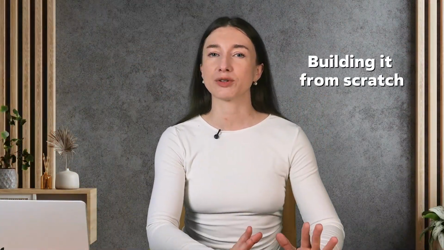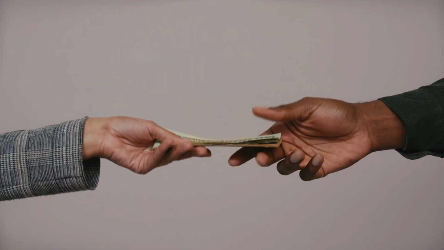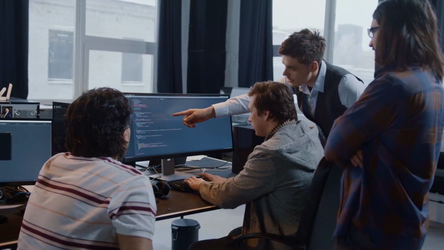But how do you get your store? There are two paths: building it from scratch or using a platform. Building from scratch gives more flexibility but requires technical skills or a budget to hire a specialist or a team. You'll also have to deal with ads and driving traffic yourself.